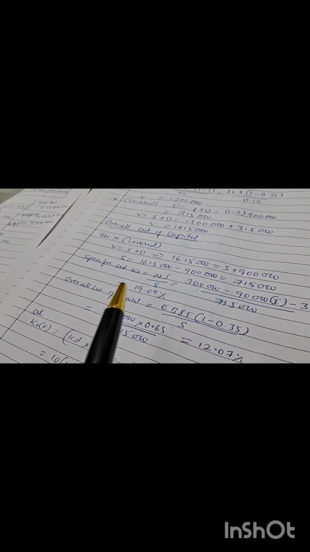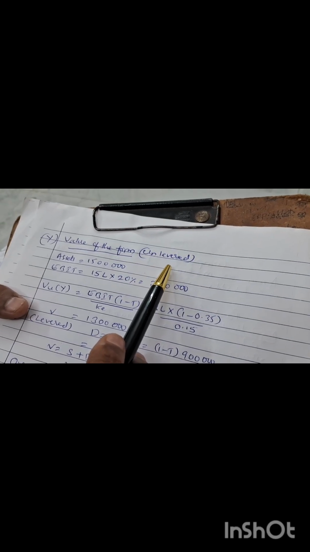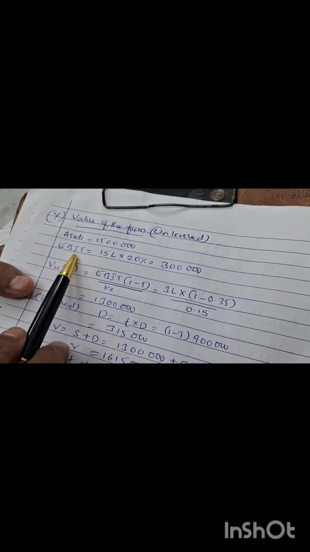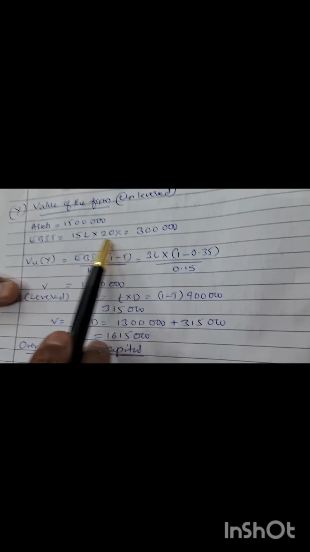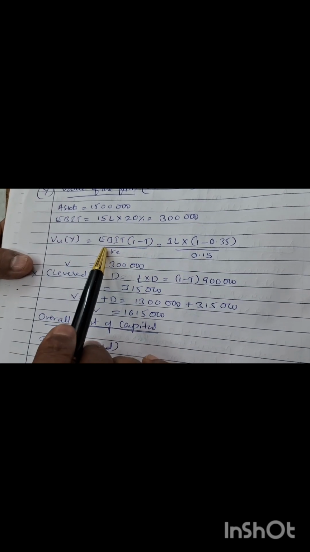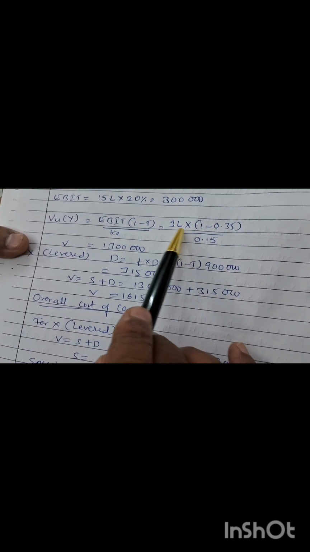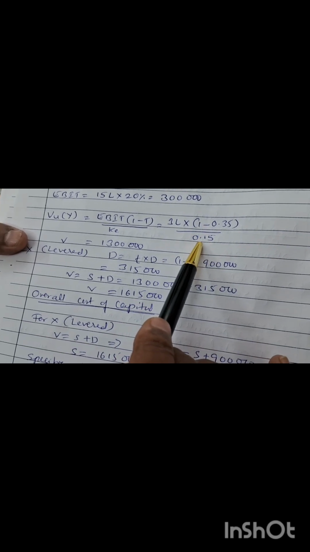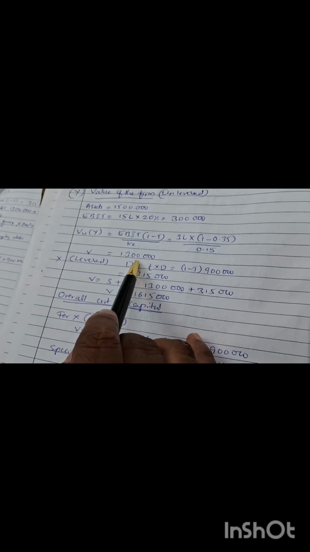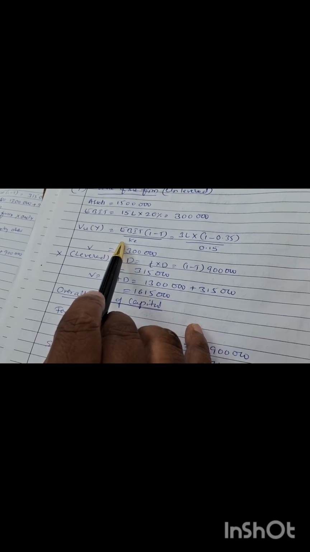Now, the solution part. So this is the value of the firm unlevered. That means there are no debentures. Assets we have 15 lakh, and we are getting 20% profit. So that is 15 lakh into 20%, 3 lakh. Then we subtract the tax rate, which is given, 35%. So 3 lakh into 0.65 divided by 15%. The overall cost of capital is given as 0.15. So we'll get 13 lakh. This is Y, for which there are no debentures.